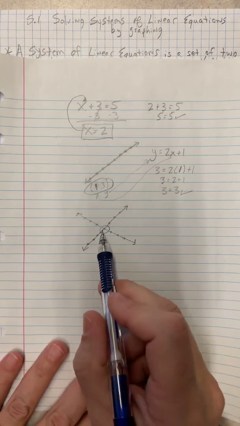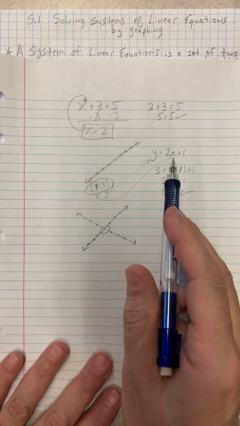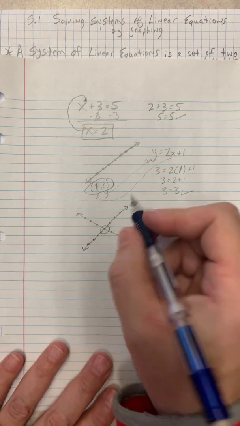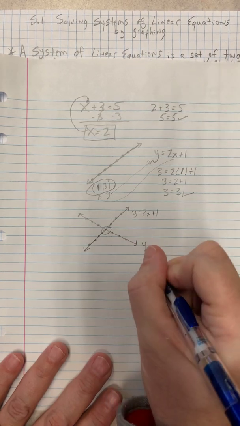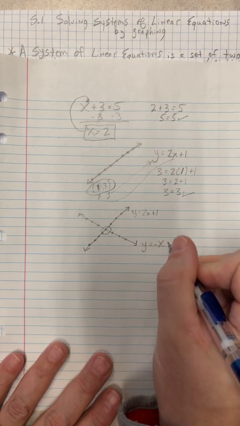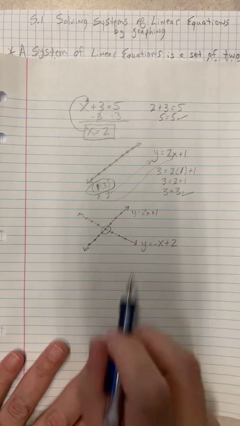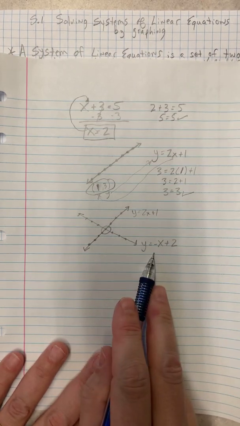It is the only ordered pair that if I plugged it into both equations that were given, let's say this is my y equals 2x plus 1, and let's say this is y is equal to negative x plus 2 or something like that. It's got negative slope. Doesn't matter what the equation is.